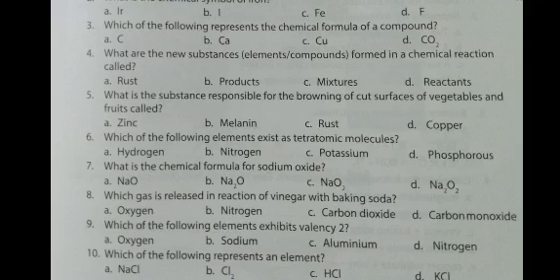1, which out of the following cannot be broken down into simpler substances by chemical means? The answer is option A, element. Question 2, what is the chemical symbol of iron? The answer is option C, Fe. Question 3, which of the following represents the chemical formula of a compound? This will be option D, CO2.